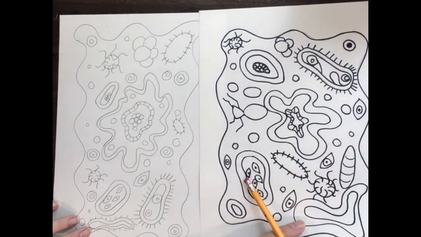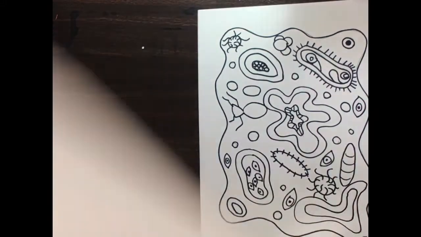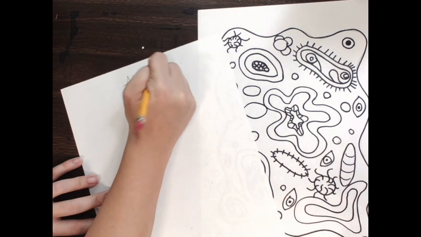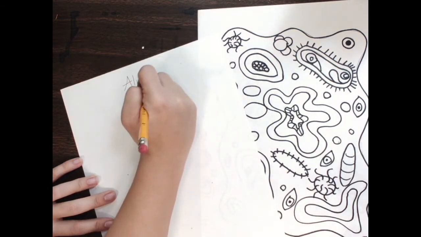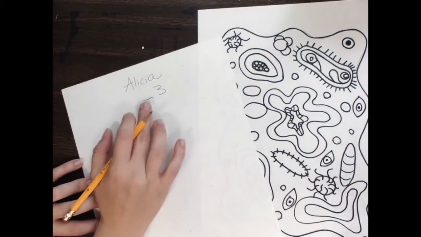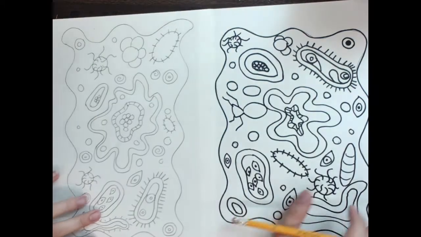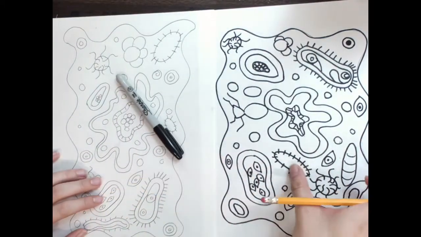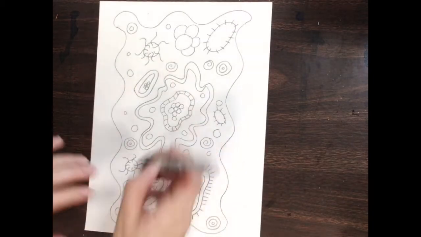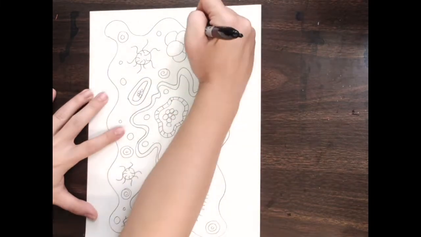If my artwork is ready, I'm going to make the Sharpie lines, but I'm not going to forget to put my name and class code on the back. So whatever day it is, and then your grade and your name. So I'm going to now get my Sharpie, and I can go ahead and trace all of my lines.